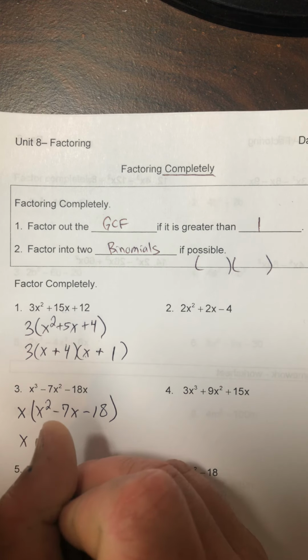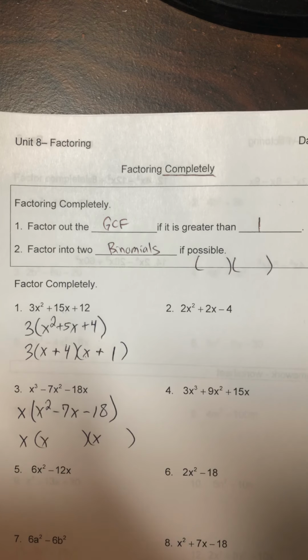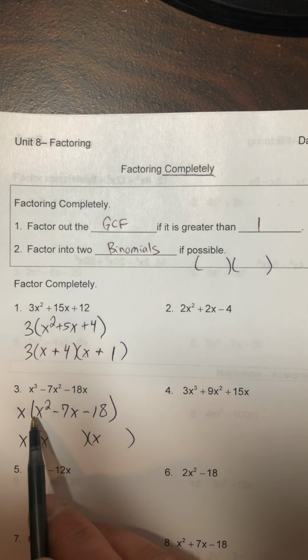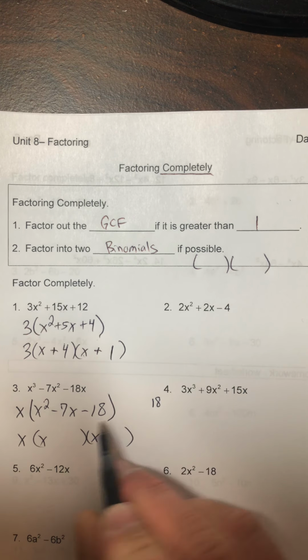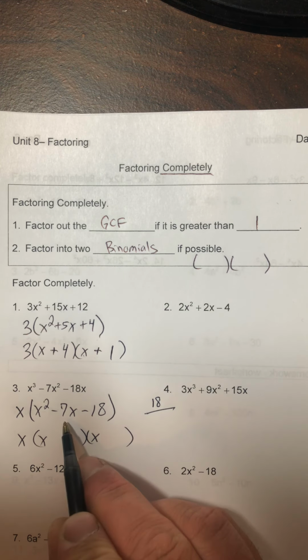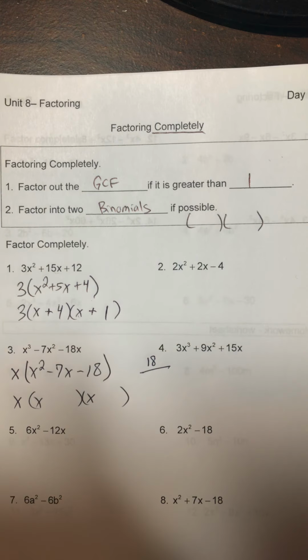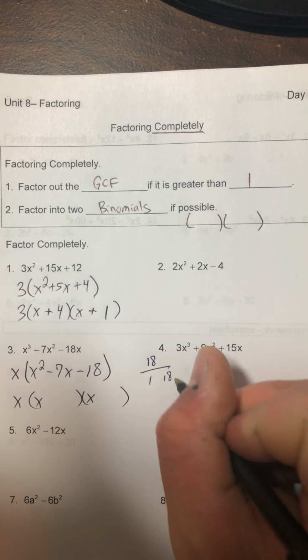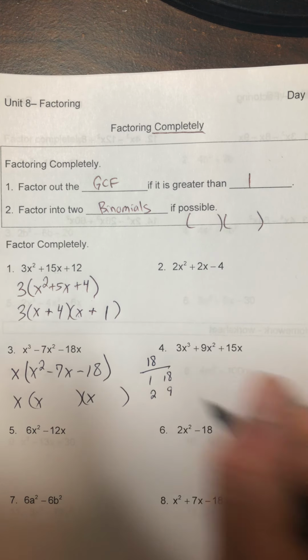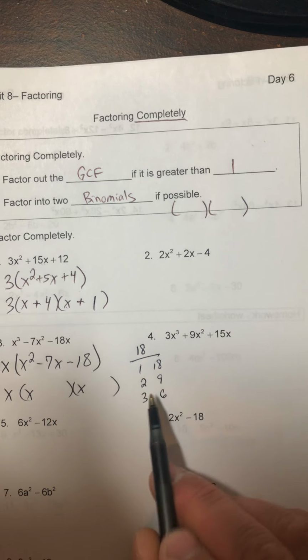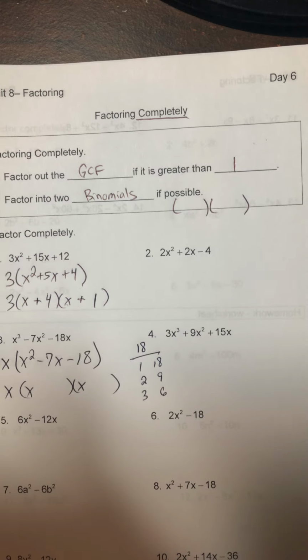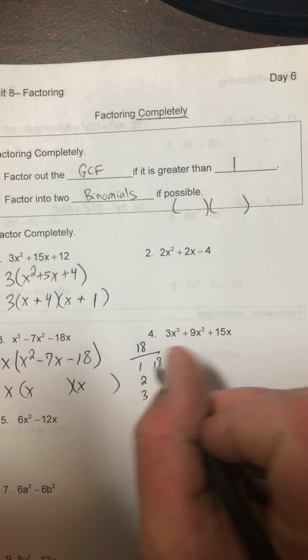Let's try it. I'm going to have 2 parentheses. I know x times x is x squared. Remember, don't be afraid to show more work off on a side. 18 is my number. Factors of 18 that would give me a 7. 1 and 18, not going to work. How about 2 and 9? 3 and 6 are also factors of 18, but 2 and 9, I can get a 7 out of those. So I'm going to use this pair.